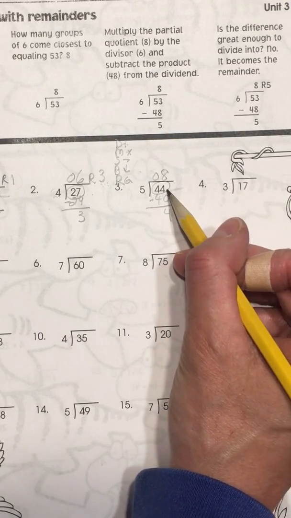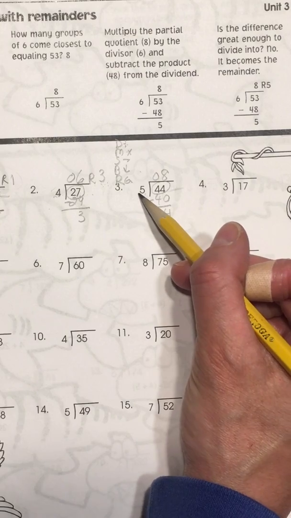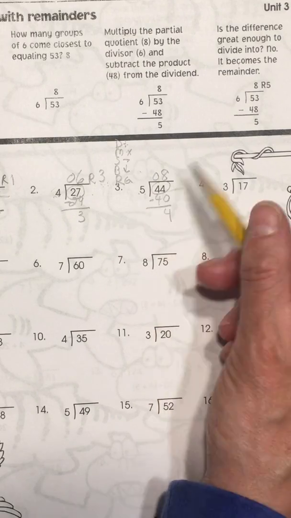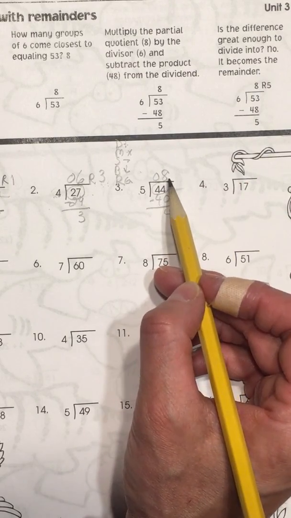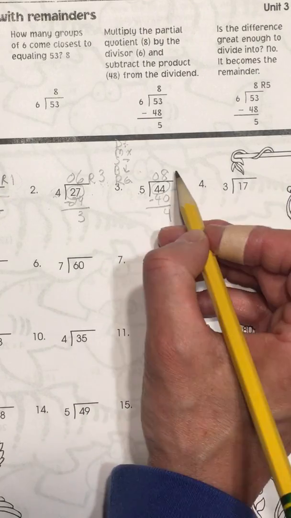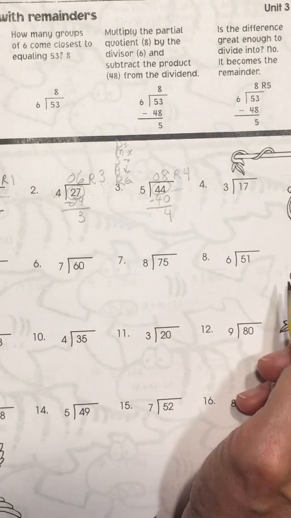So if I have 44 cookies, and I want to put them in packages of 5, my quotient tells me I can make 8 equal packs of 5, and I'm going to have 4 cookies left over.